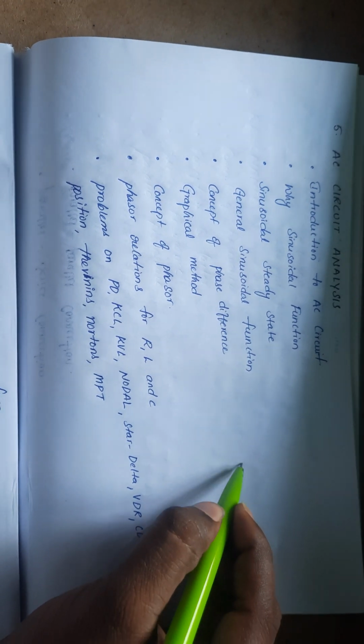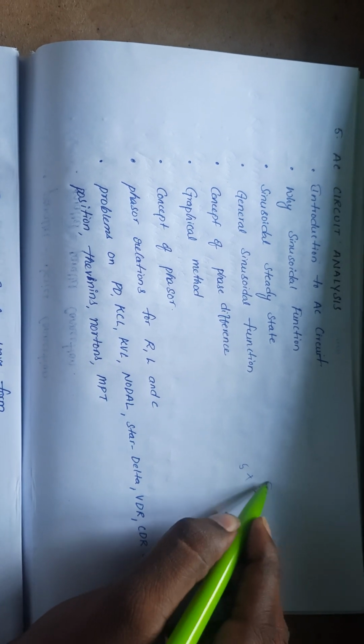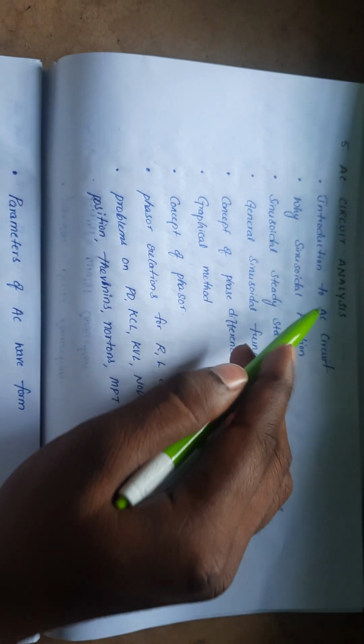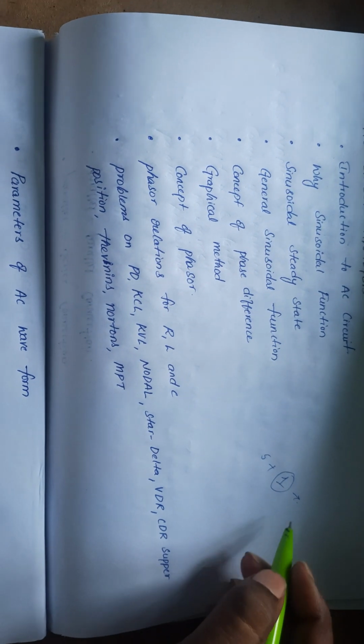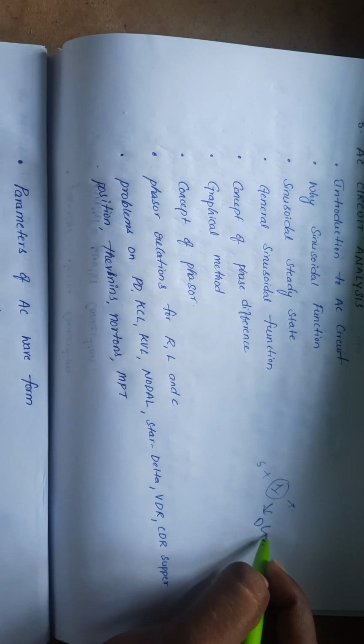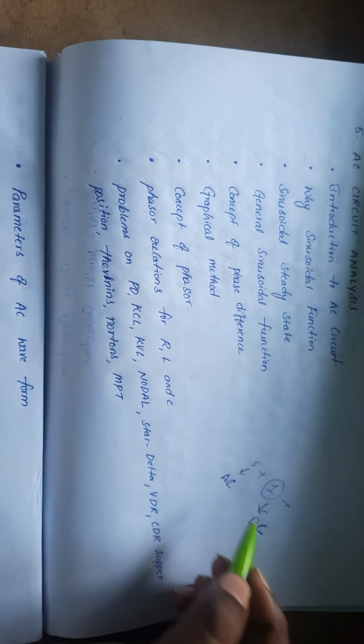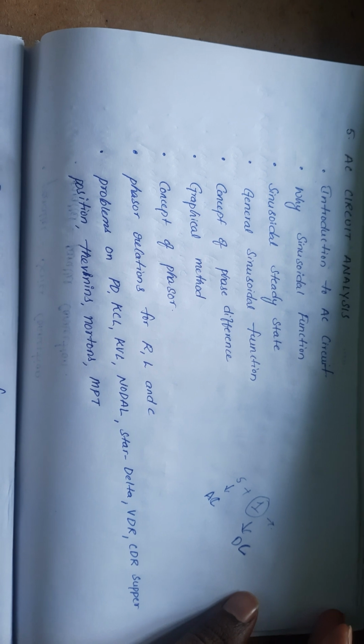Okay, next fifth chapter, AC circuit analysis. Here this fifth chapter is same as first chapter, that is basic concepts. The only difference is, in first chapter we are using DC supply, DC source. In fifth chapter we are using AC source. Okay, all the topics are same: KCL, KVL, nodal, star delta, VDR, CDR, superposition, Thevenin's, Norton's, MPT. All the concepts are same.